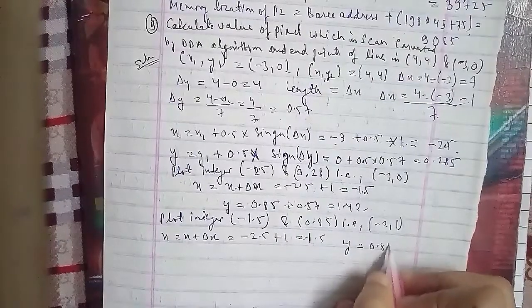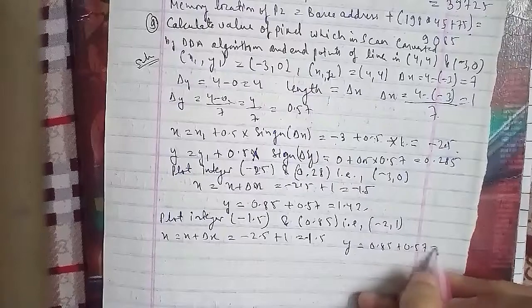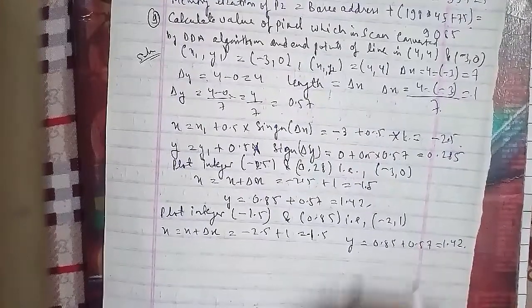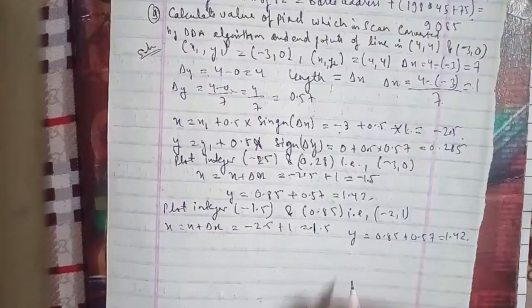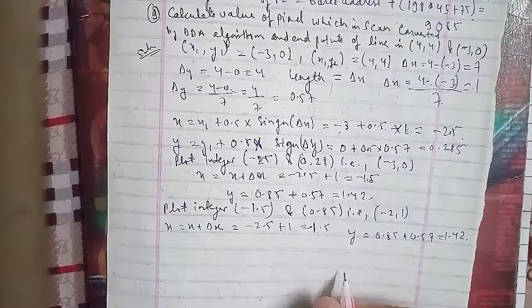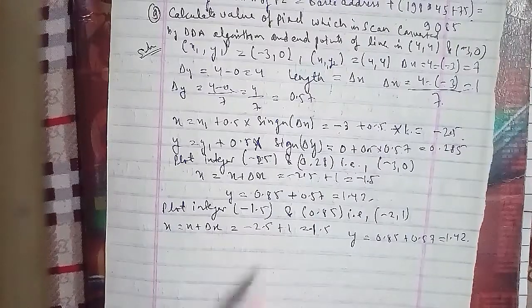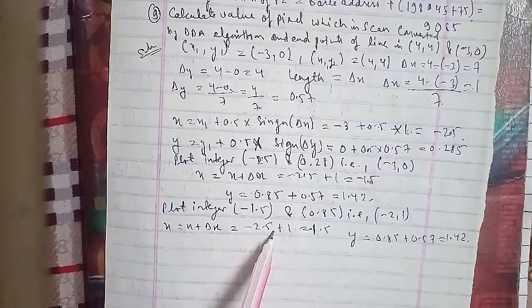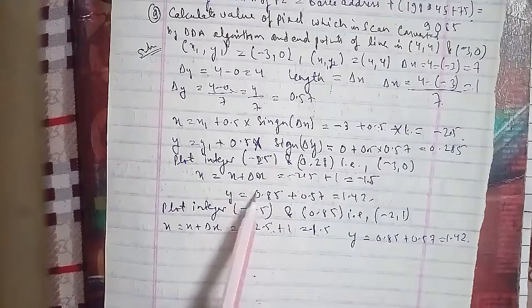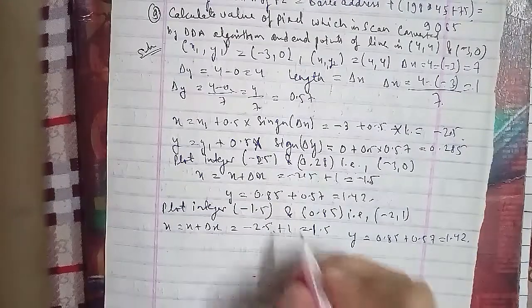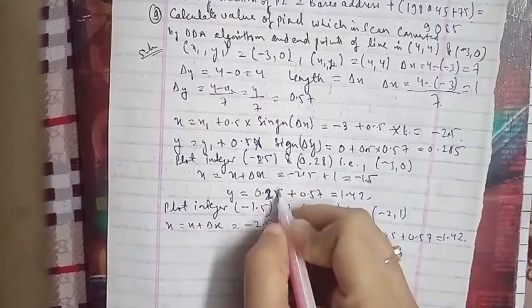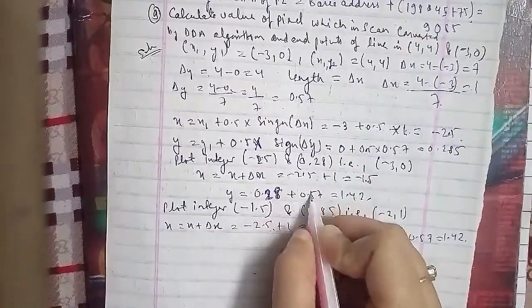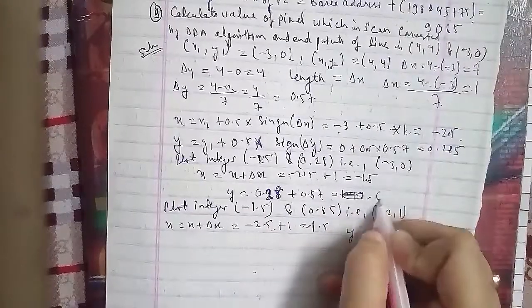Now for the other one, we'll find it out here as well, and in the same case, we have to find it out for each and every one, to be very clear about it, and in this manner we have to solve it as well. So here, this is 0.28 plus 0.57, then we'll add it, so it will be 0.85 here. So we'll go ahead, and the other one we have is 1.42 here.